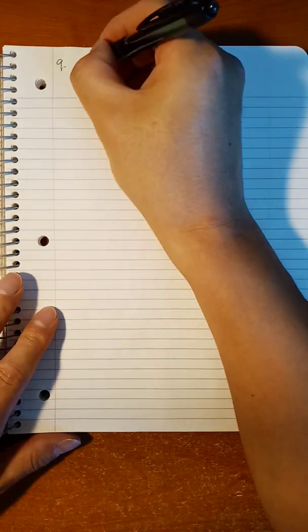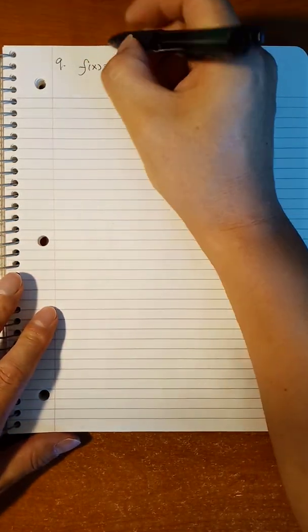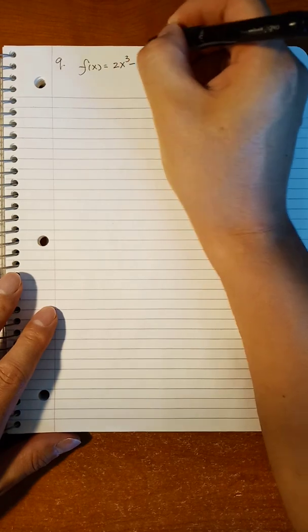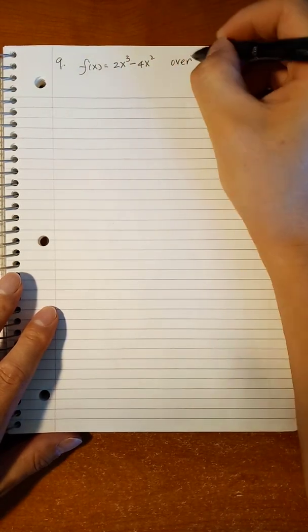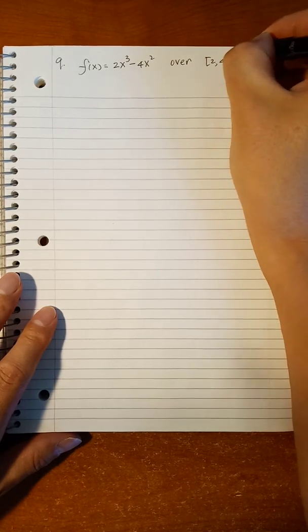Problem 9. Find the average rate of change of the function 2x cubed minus 4x squared over the interval 2 and 4.